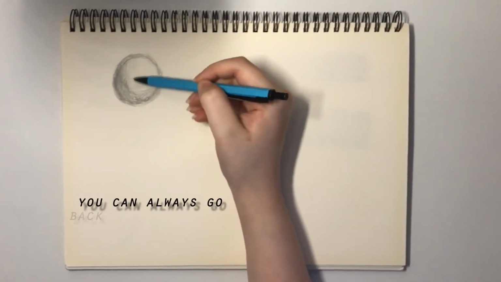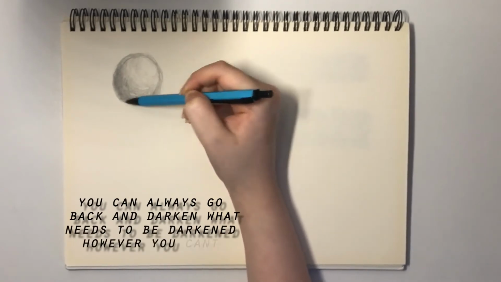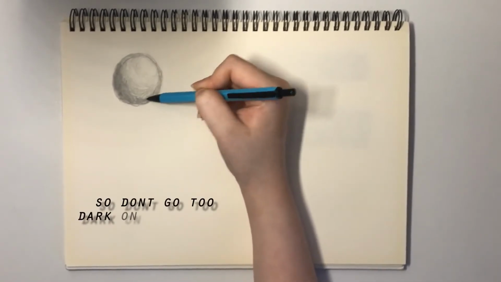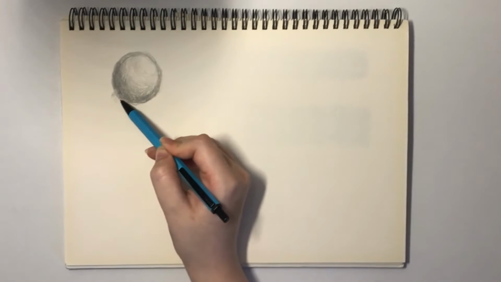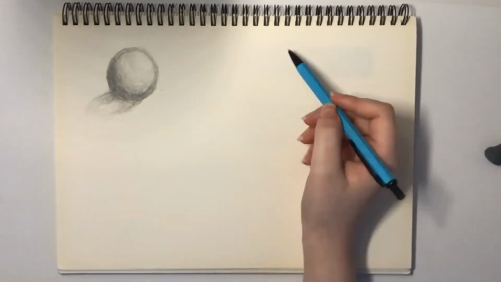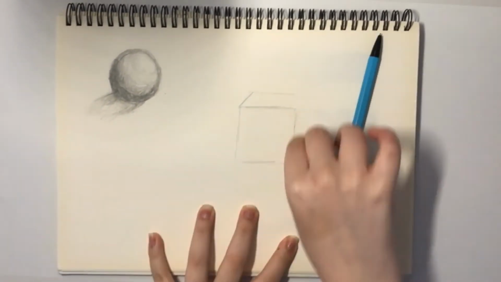You can always go back and darken what needs to be darkened, however you can't go lighter, so don't go too dark on your first round. Next, we're going to work on the cube. Draw a cube on your paper very lightly.